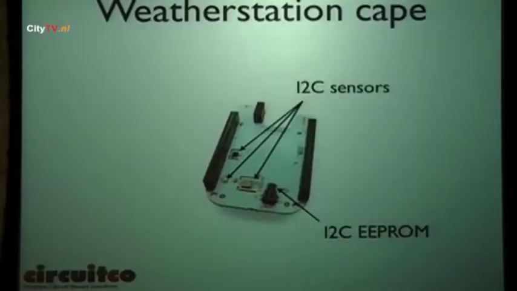So one of the more simple capes is the weather station cape. It has just a few I2C sensors hooked up to the I2C bus and an I2C EEPROM. So from a Linux point of view, in your board file, you just register the I2C bus and all your I2C devices, and that's it.